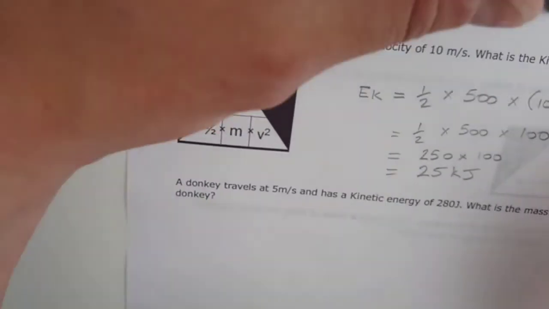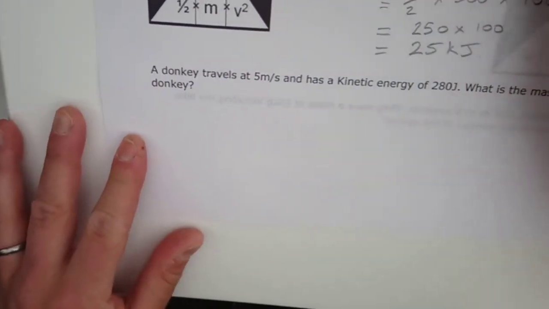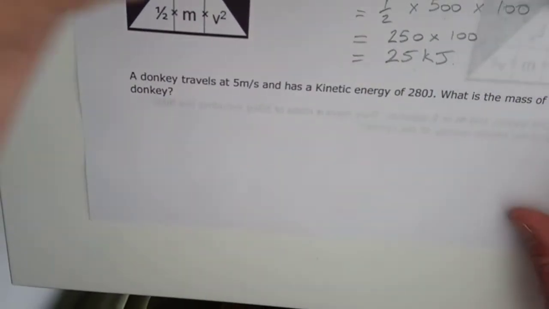For the second one here, we're looking at a donkey this time. It's good that I make all these things up. It takes me ages to think of animals and creatures and that. Let me move this over just a touch here so you can see the question.